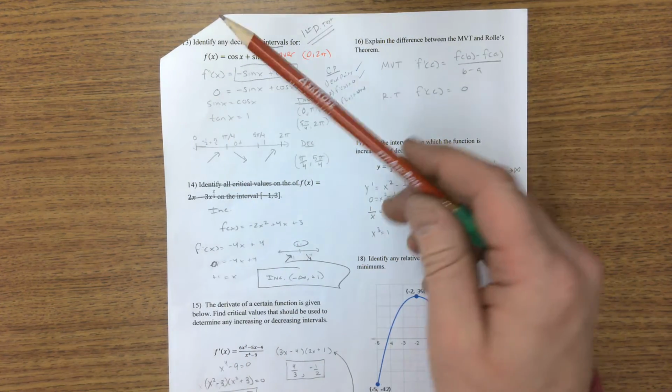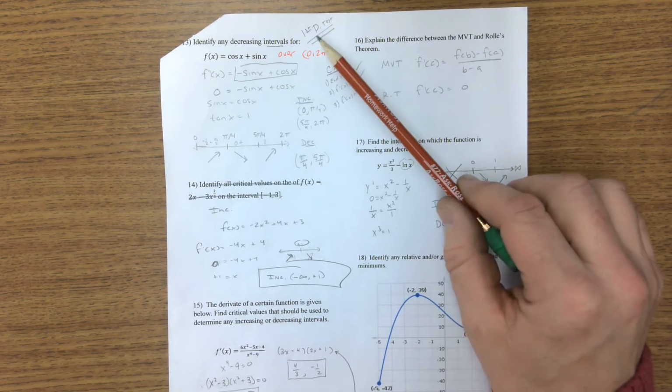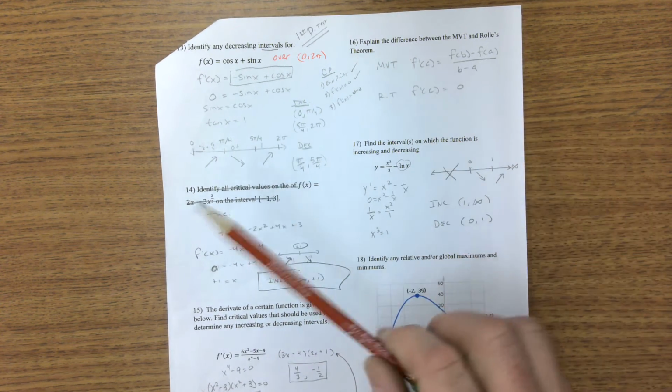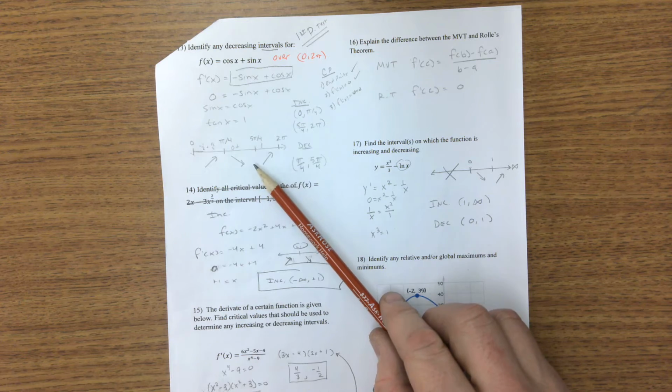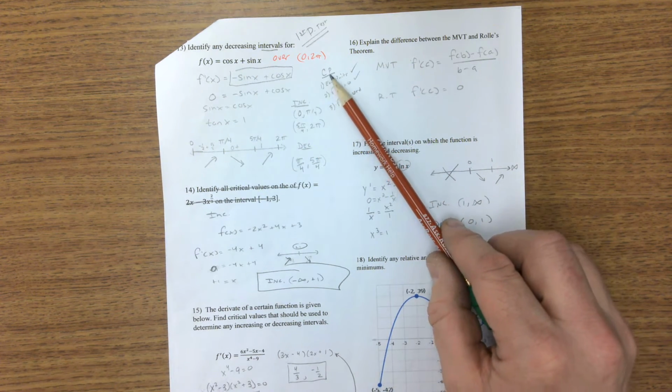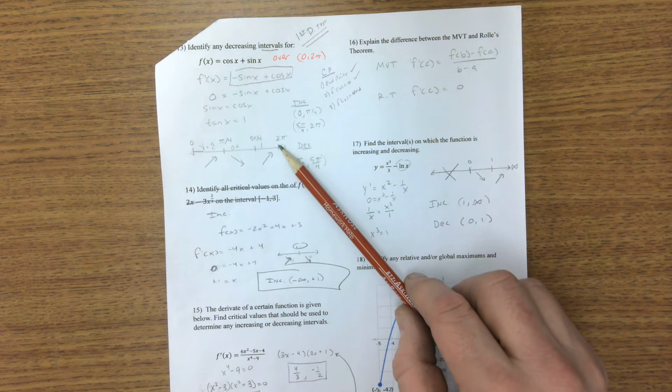Number 13, find the decreasing intervals. Well, that is the first derivative test. Anything with intervals is the first derivative test, which means you're going to have to make the chart. And we take the derivative, and we're going to look for endpoints, which are 0 and 2 pi.